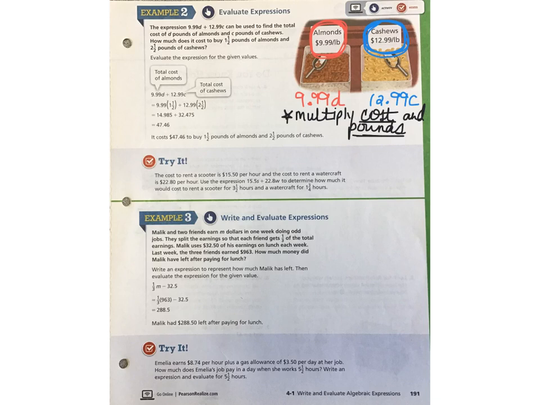So the expression shows addition between those two terms because you need to add them together to get the total cost. Then what we're going to do is look back to the problem to see exactly how much we are buying of each item. In this problem, we're buying 1 1/2 pounds of almonds, so you'll notice that that gets substituted here for the D. And we're buying 2 1/2 pounds of cashews, and that gets substituted here in place of C.